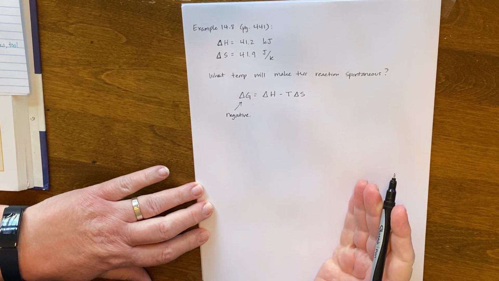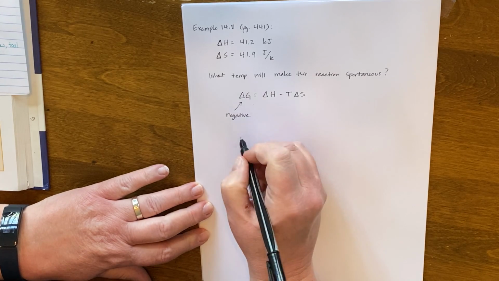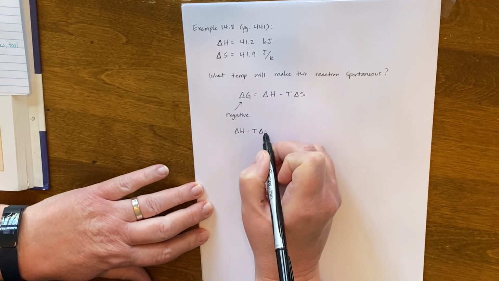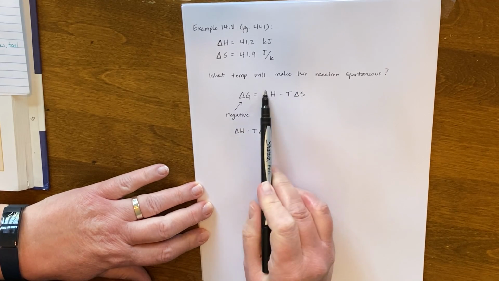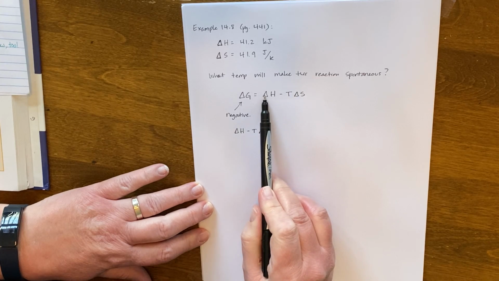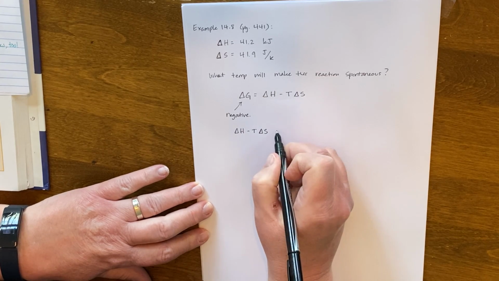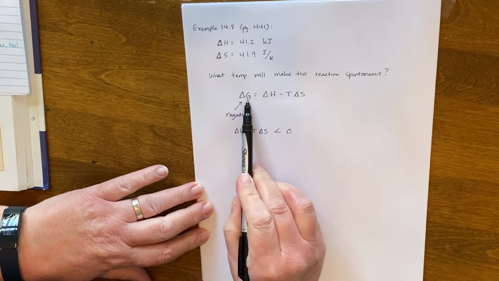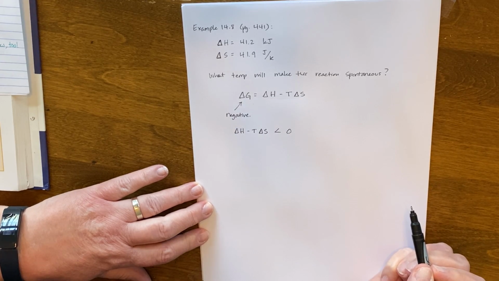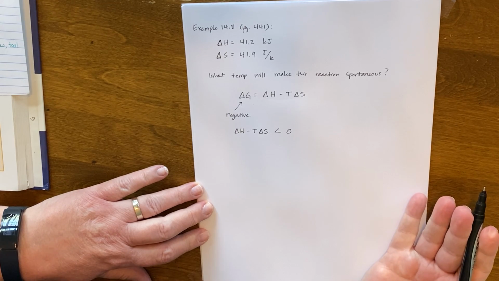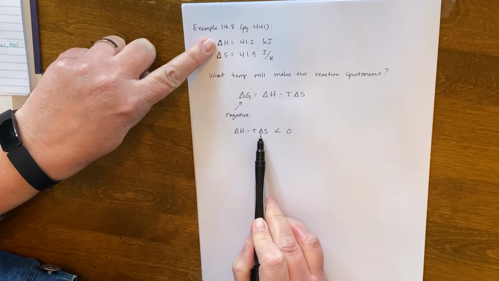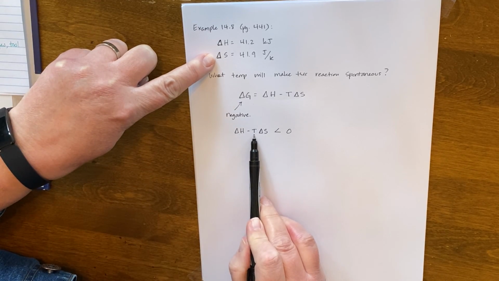Another way to say that is if delta H minus temperature times my delta S is less than 0, the only way it's spontaneous is if this value is less than 0 or negative. Now it becomes fairly straightforward because we already know our delta H and our delta S, so we're just solving this equation for T.